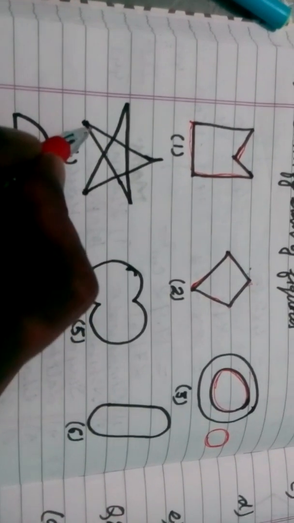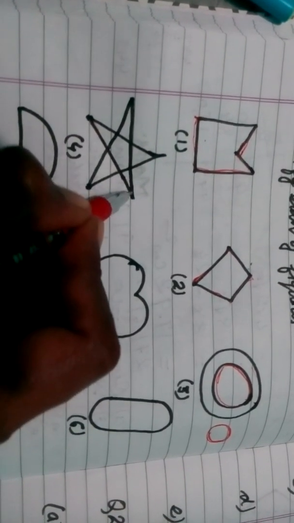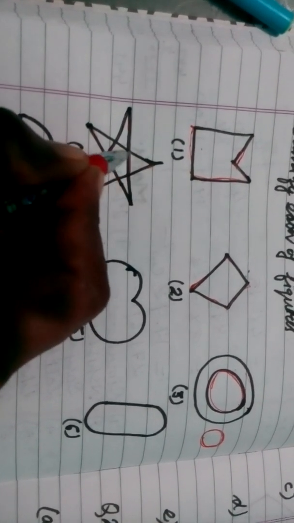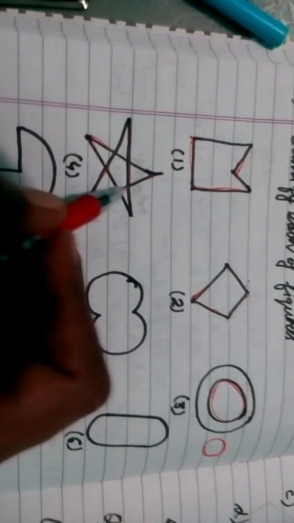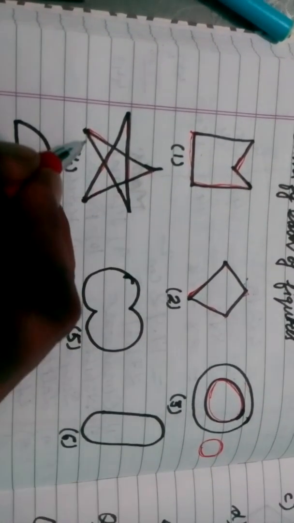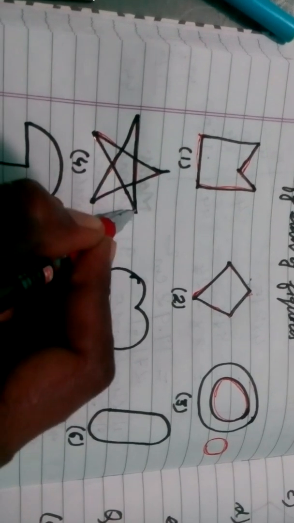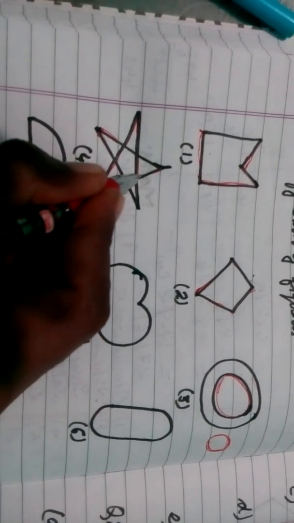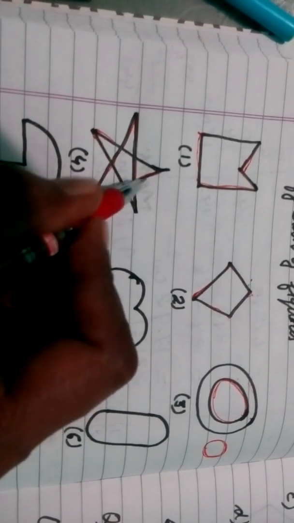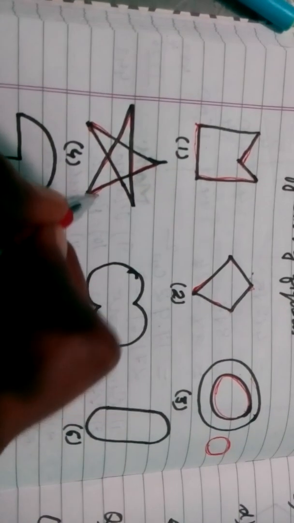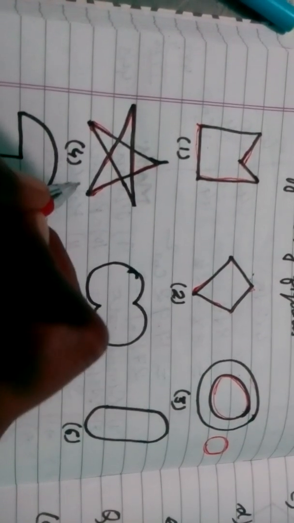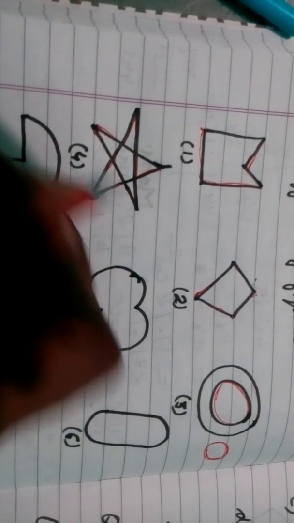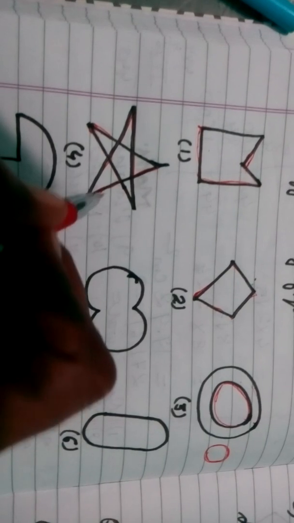Now let us move here. If I start from here, and this, and this, you'll say that yes, you don't have to lift your pen. But here you can see that when I move from here to here, then again I go to here, and then again I go to here, and again I go to here. What happens is that I am retracing these points. So from here I can conclude that this is not a simple curve, because retracing is being done to complete this figure.